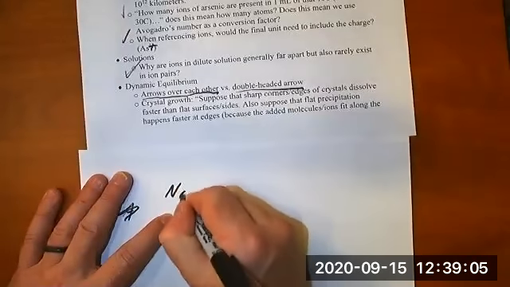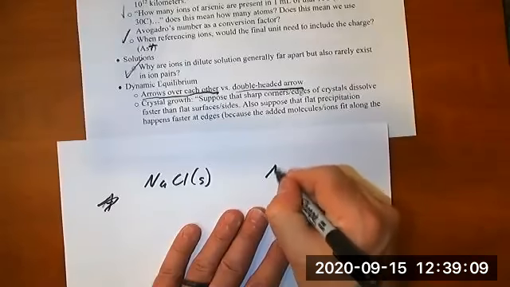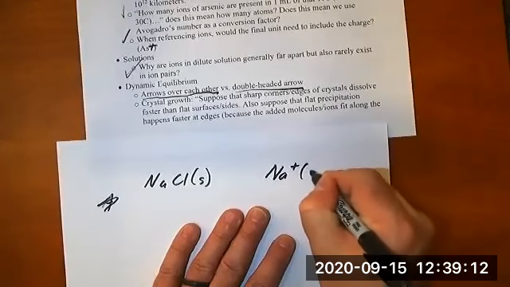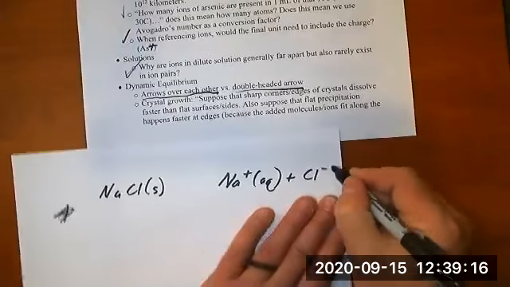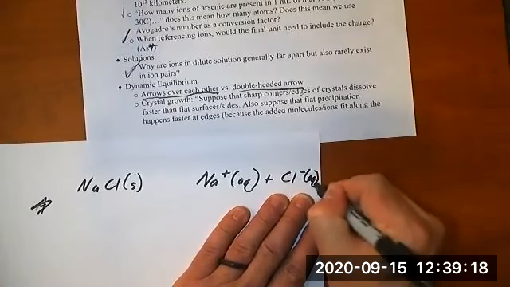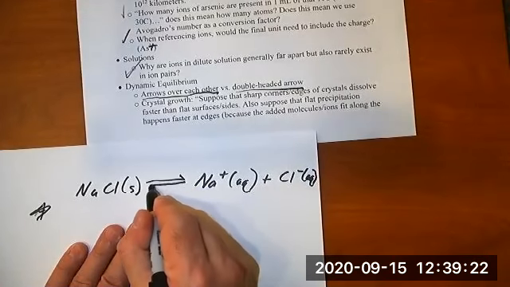Here's what I wanted to do. NaCl solid is in equilibrium with Na+ aqueous and Cl- aqueous. The notation we use is an arrow over an arrow.